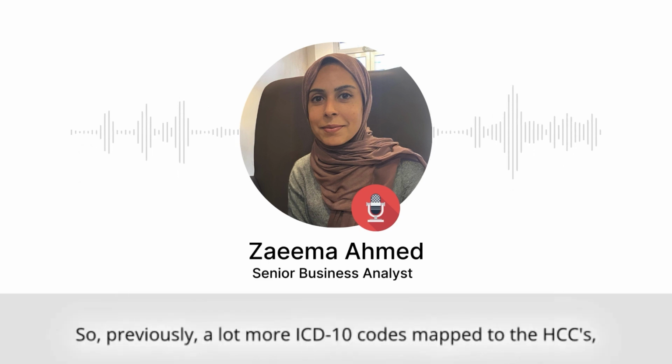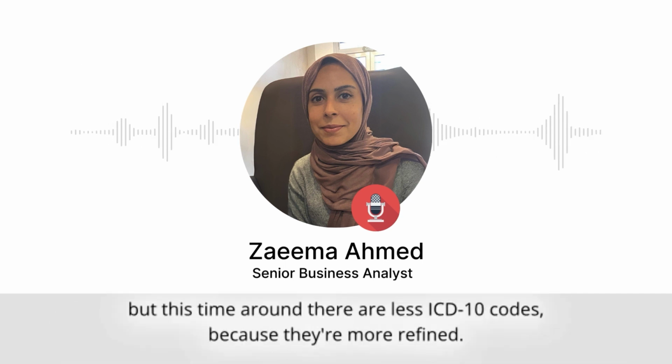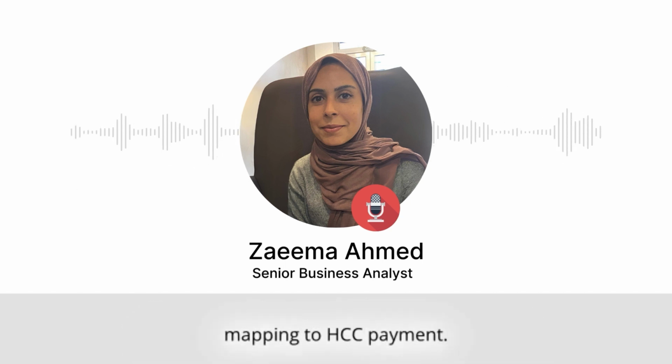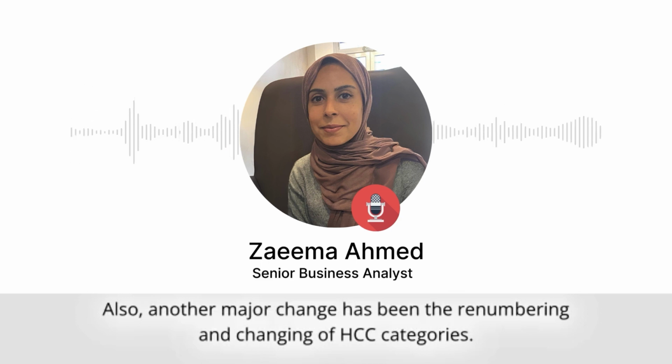Previously, a lot more ICD-10 codes mapped to the HCCs, but this time round there are fewer ICD-10 codes because they're more refined, and there are now around 7,770 ICD-10 codes mapping to HCC payment. Of this, around 268 new ICD-10 codes have been introduced this year. Another major change has been the renumbering and changing of HCC categories.